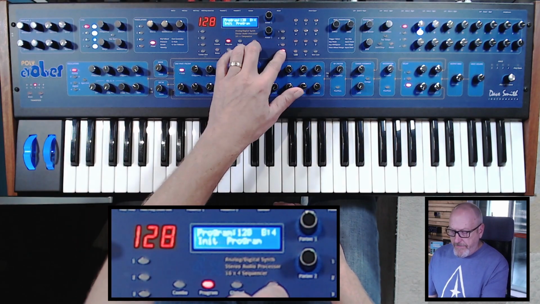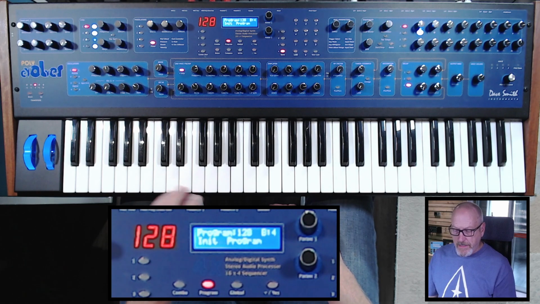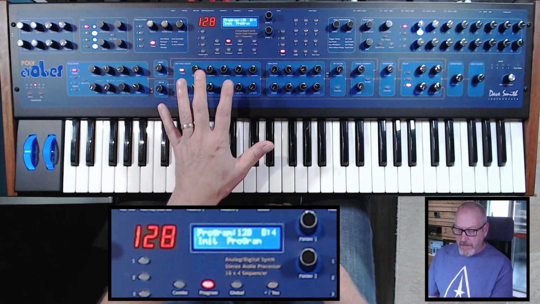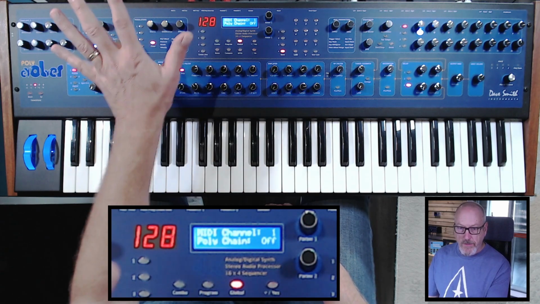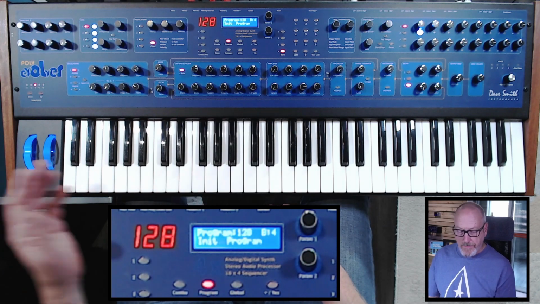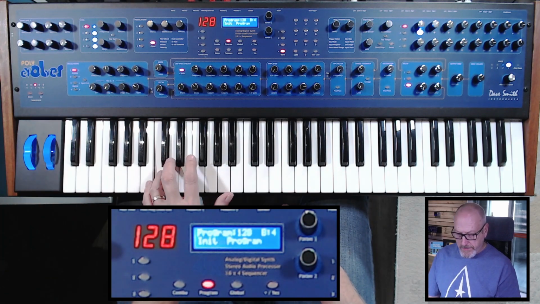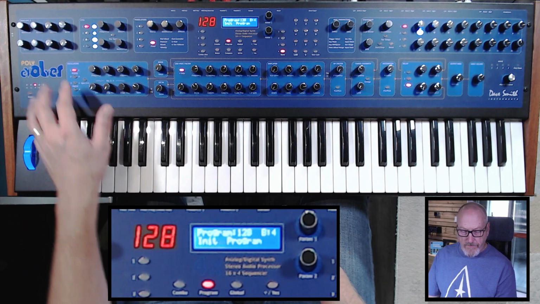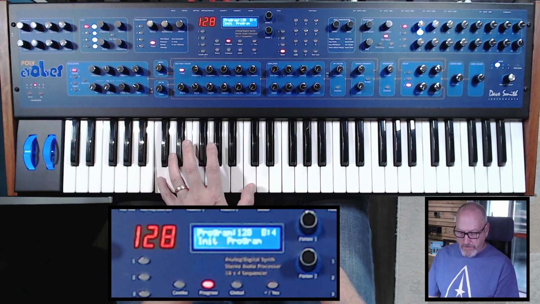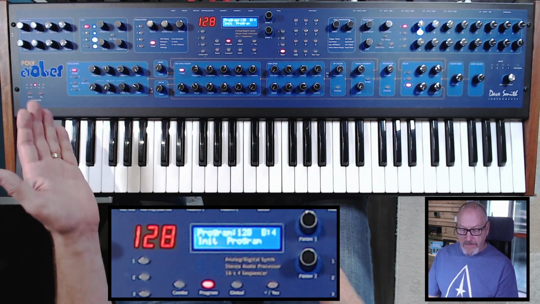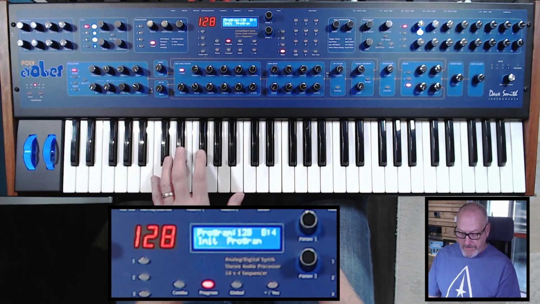Okay, so on bank 4, number 128, I've made an init program. I've set it back in global settings to be polychain off, so I'm not controlling the rack at this point in time. And what you'll hear is a saw wave coming from oscillator 1. You'll notice it's only on the left. That's because oscillator 1 is left panned.